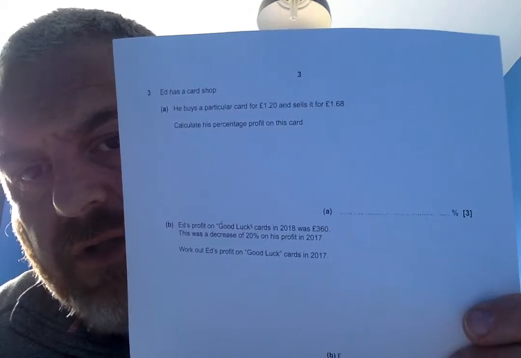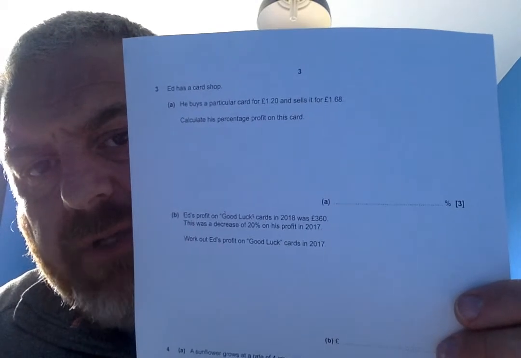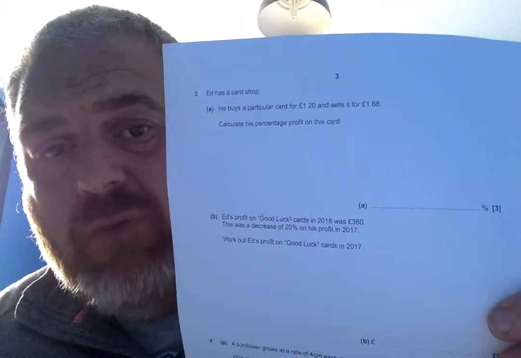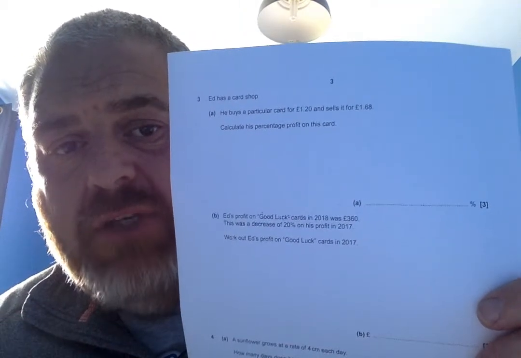So here we go. Ed has a card shop. Here's a particular card he buys for £1.20 and it sells for £1.68. Calculate the percentage profit on this card. Now it is non-calculator, so we're going to have to do a little bit more work than normal here.